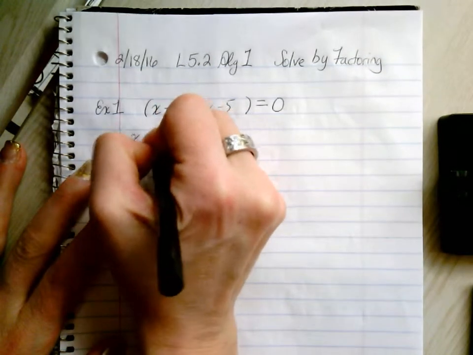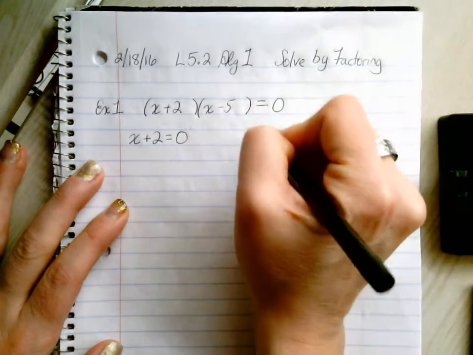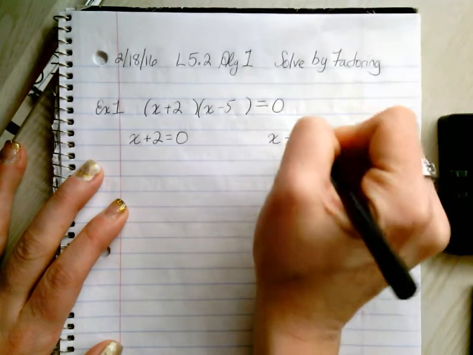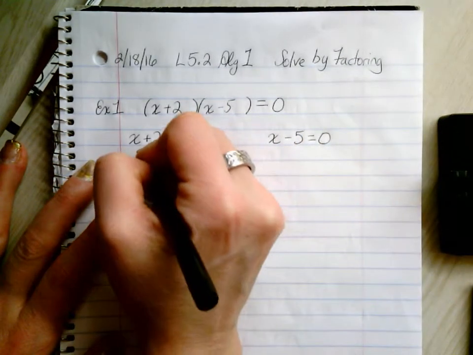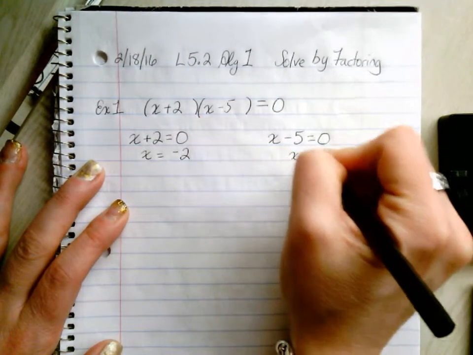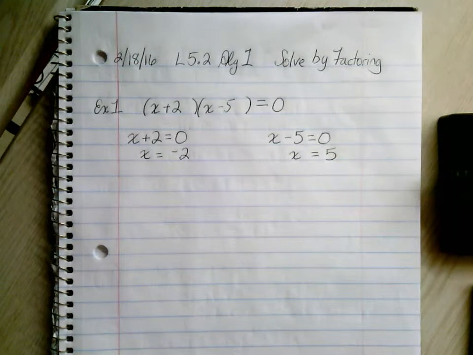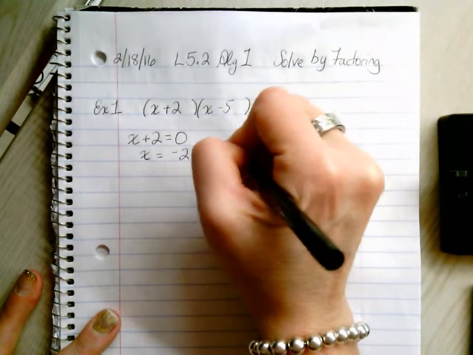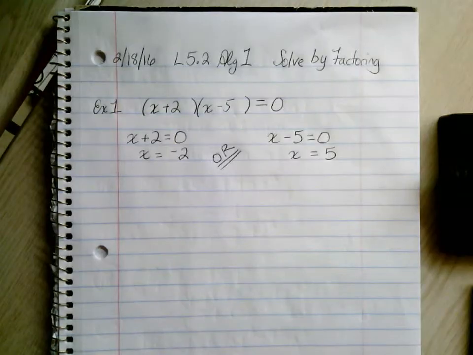If I solve both of these for 0, I get the following. X minus 2, or x is negative 2, or x is negative 5. X is positive 5. Now, let's test that to be sure.